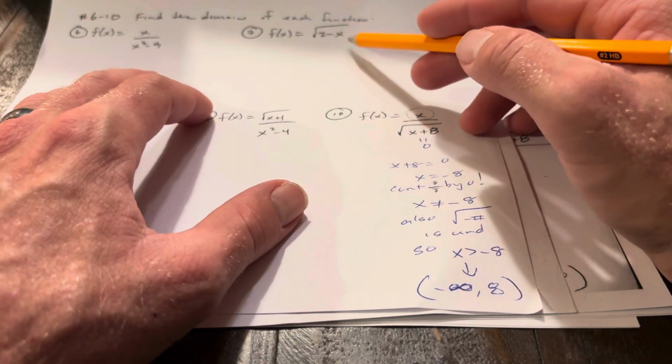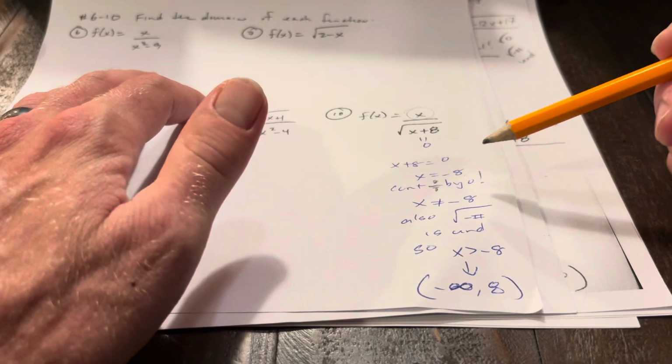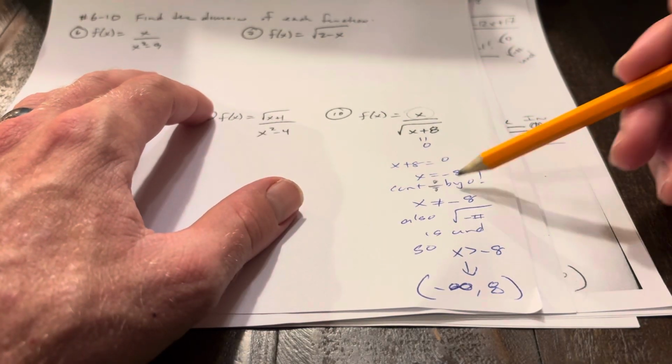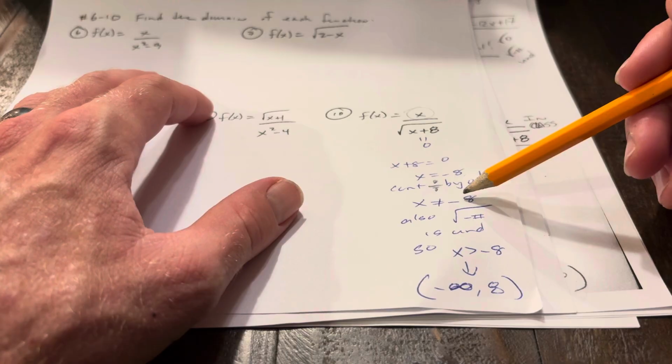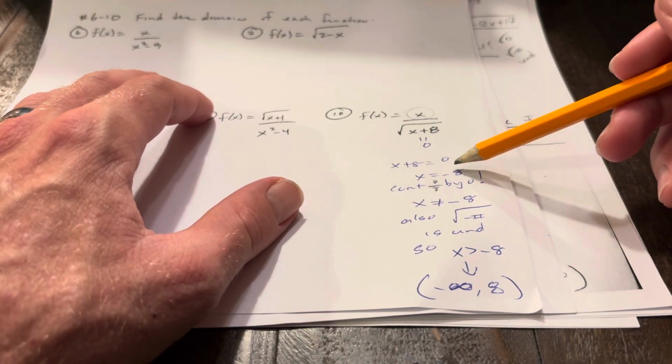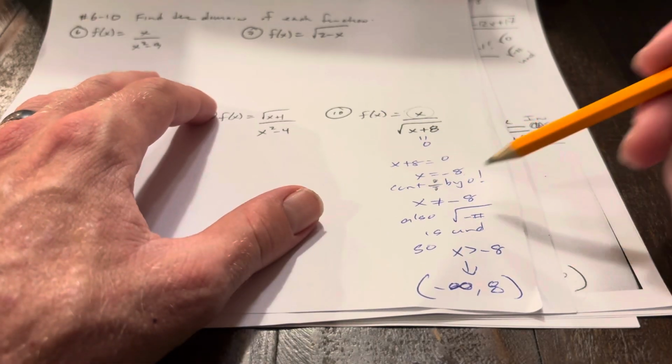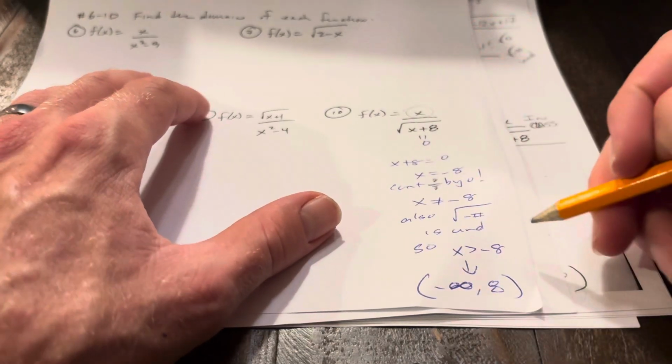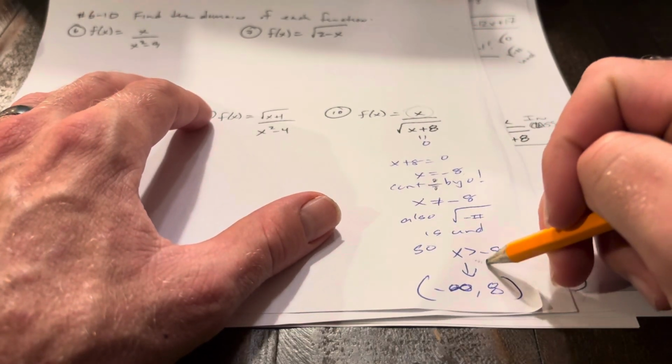See, in 7, this wasn't in the denominator, so it can't divide by 0. So x is not allowed to be -8. And also it's a square root function, so x has to be bigger than -8. So what does it mean to be bigger than -8, but it can't exactly be -8? Well, it's this right here.